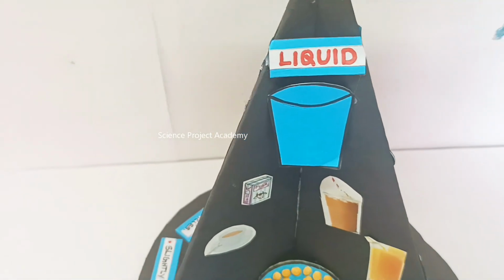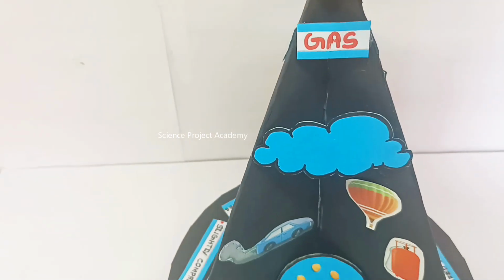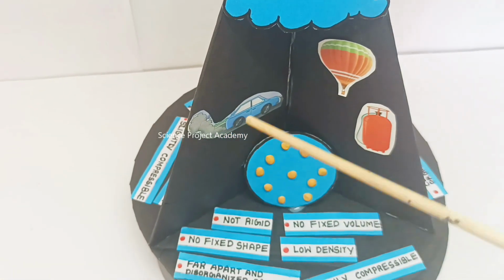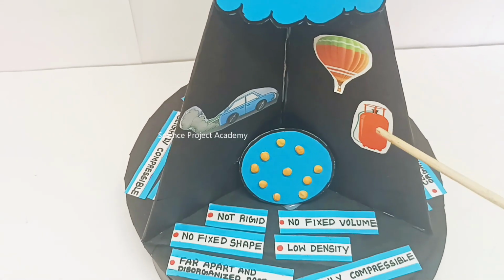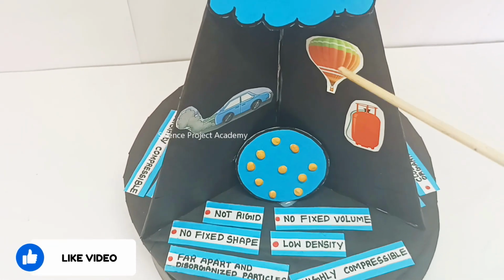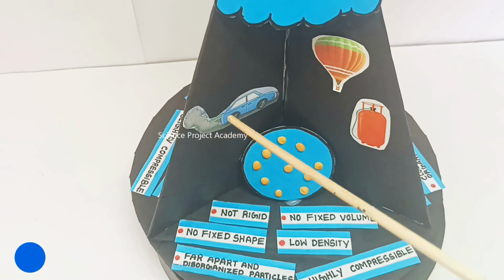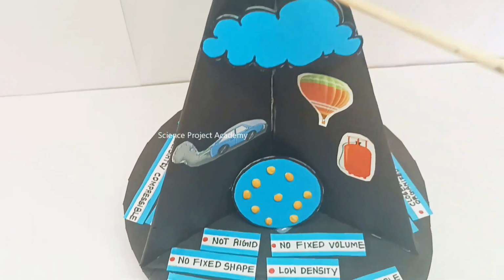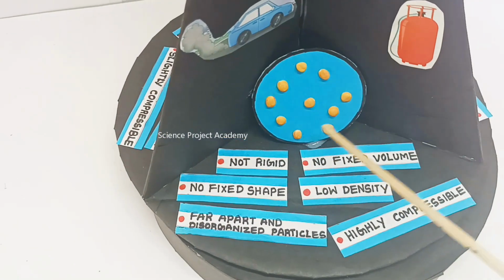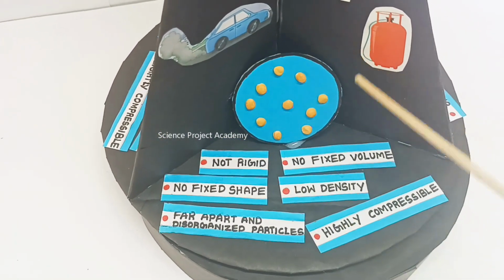Now I'll move on to understand the gaseous state. In the gaseous state, some examples are LPG gas, a balloon, a hot air balloon, and pollution, which we consider a gaseous state. This is how all the particles are arranged in the gaseous state.